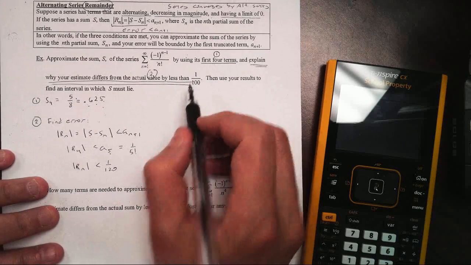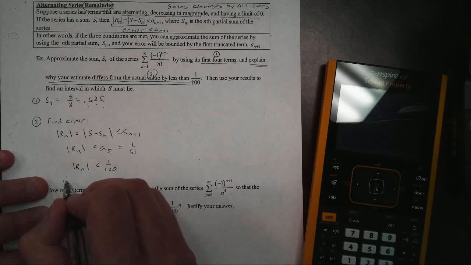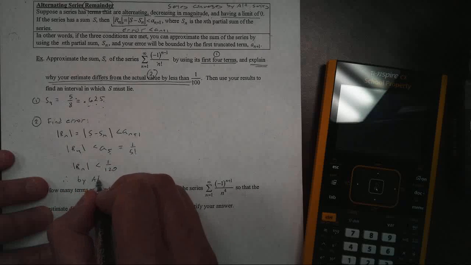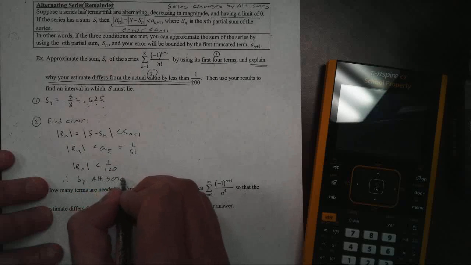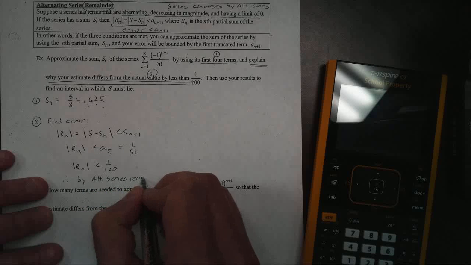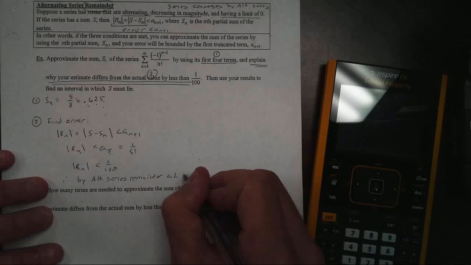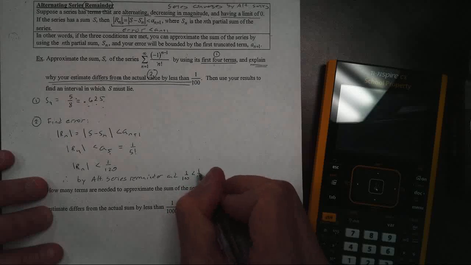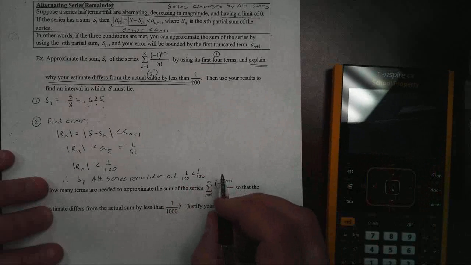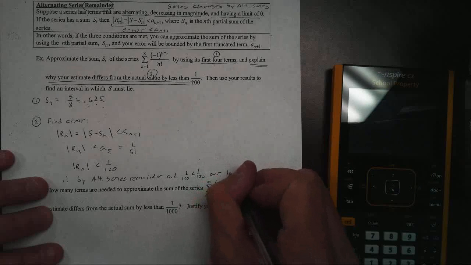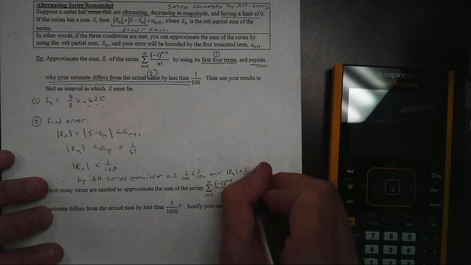Of course it is. So therefore, we can say by the alternating series remainder, and the fact that 1 over 120 is less than 1 over 100, our error of the first 4 terms is also going to be less than 1 over 100.